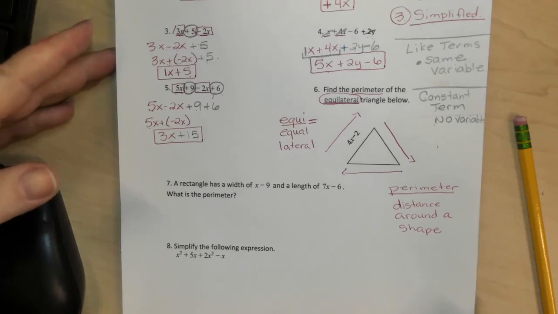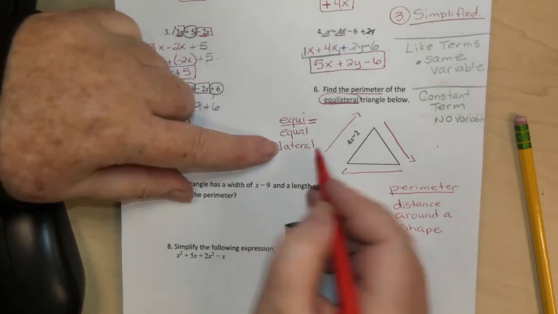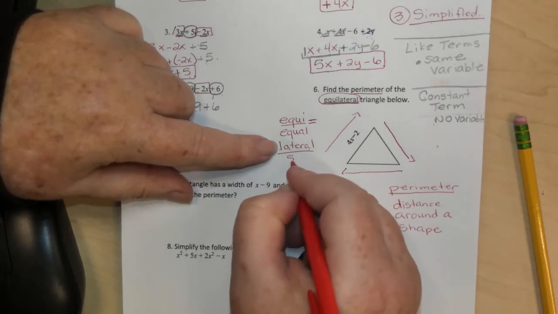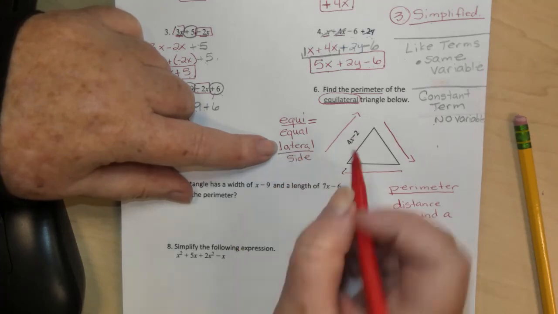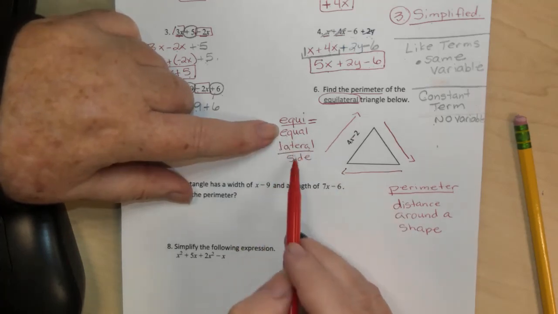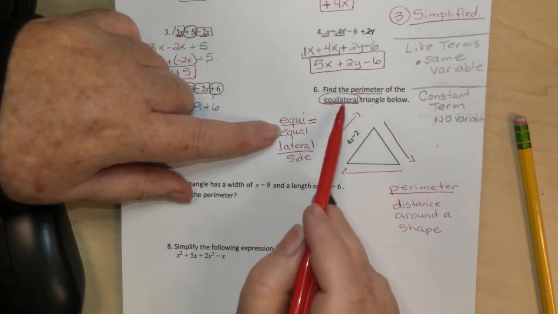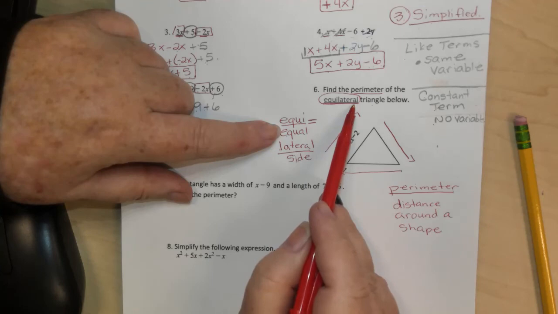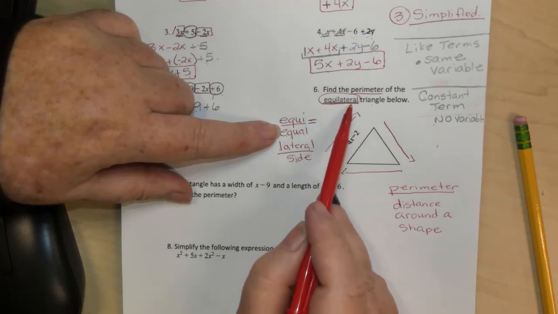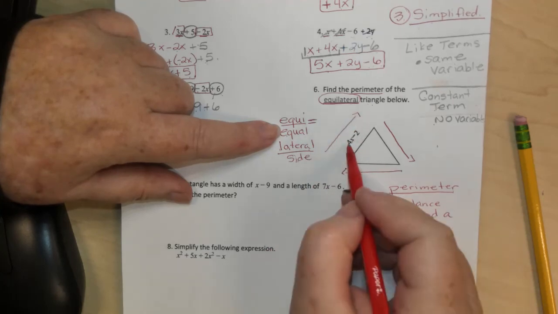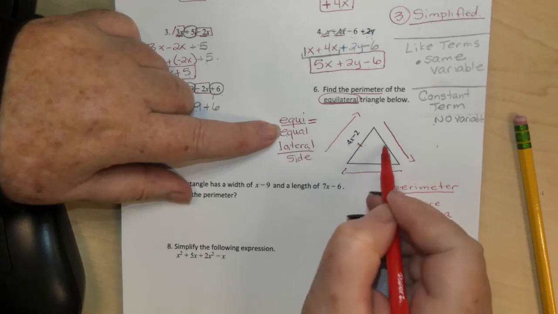Lateral is a side. Equi, equal, sides. Equal sides. This triangle's sides are equal. Equal-sided triangle. So if this one's 4x minus 2, guess what?